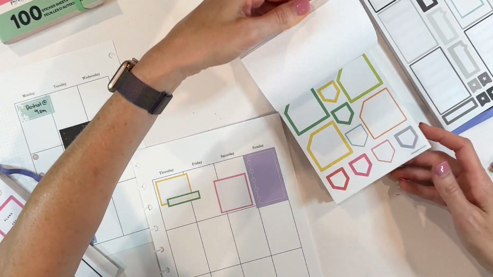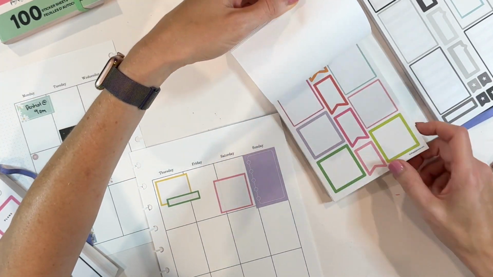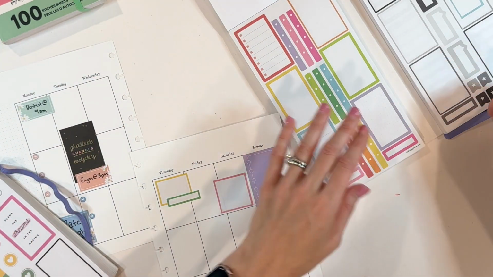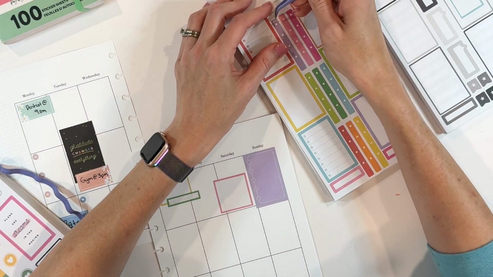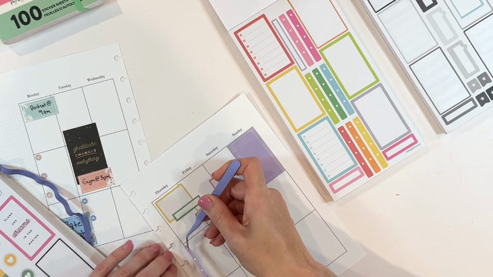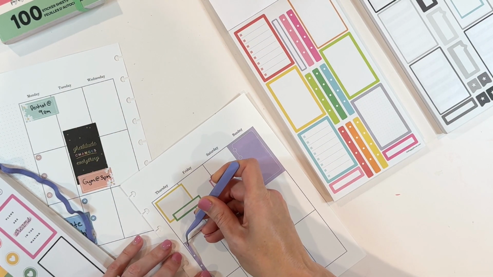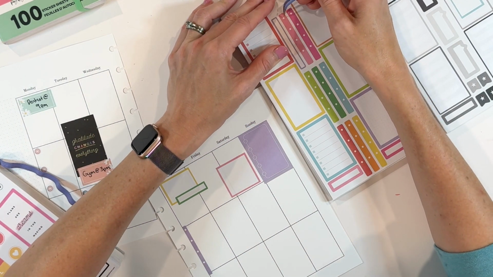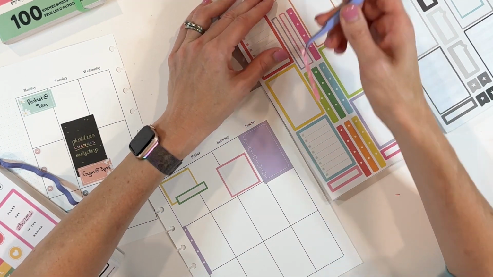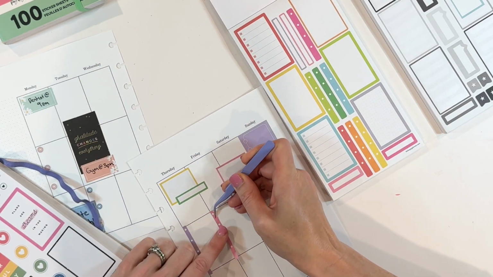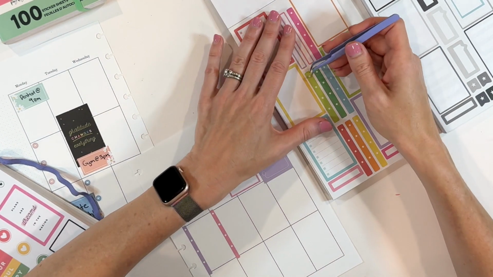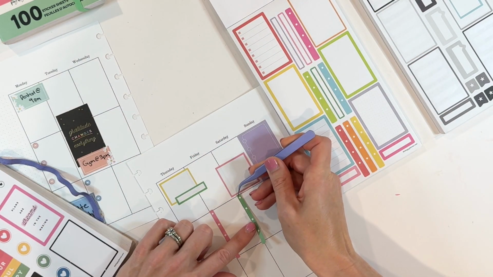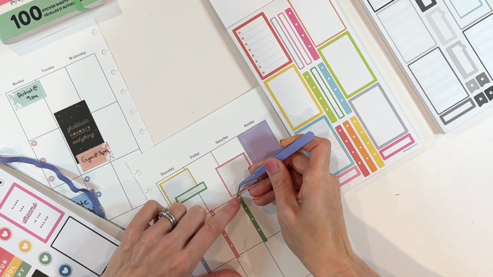So let's see if we have any checklists. Here we go. So we can pull in a few checklists over here. And I love doing just rows of checklists in the middle that allowed me to keep things a little bit more organized. So I could see all my tasks that I had planned for each day all in one section. I loved this as a way to just organize visually what was happening in my brain.